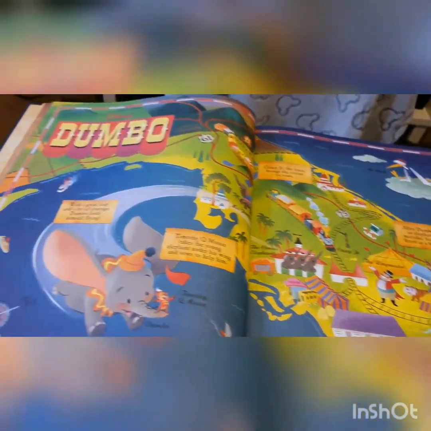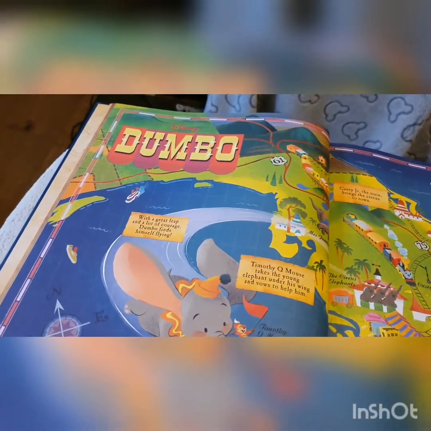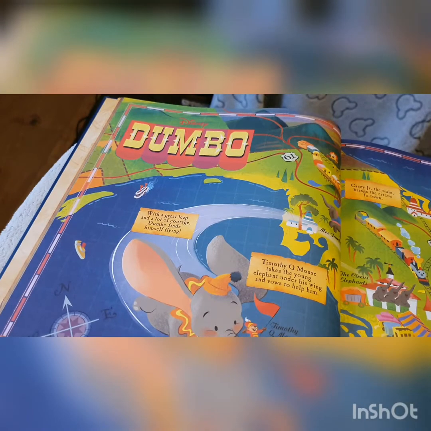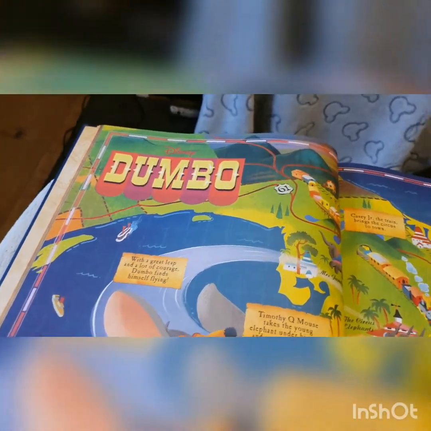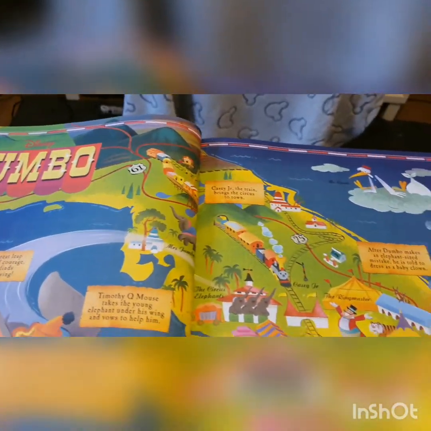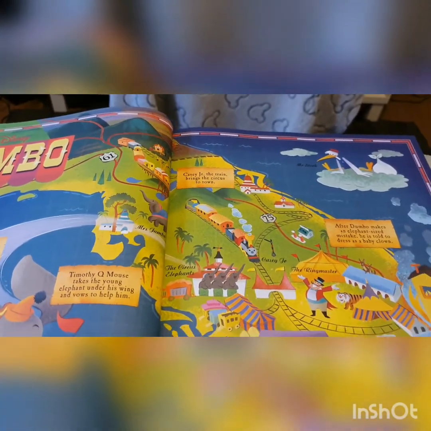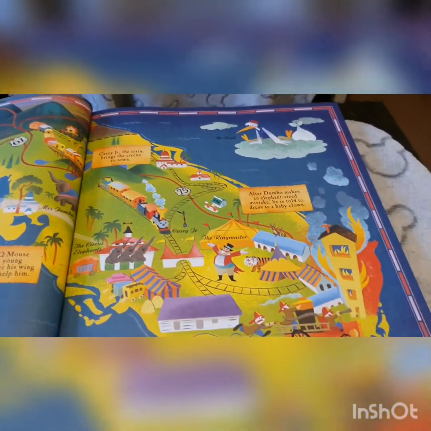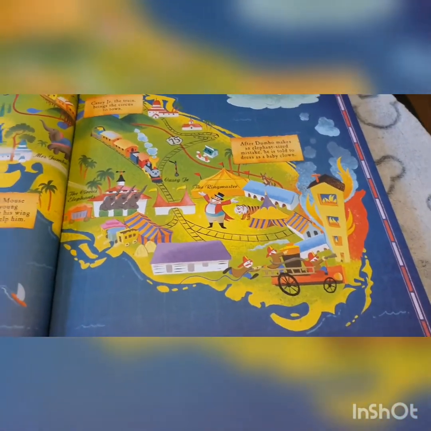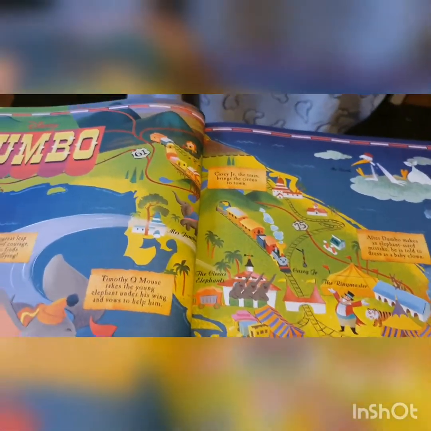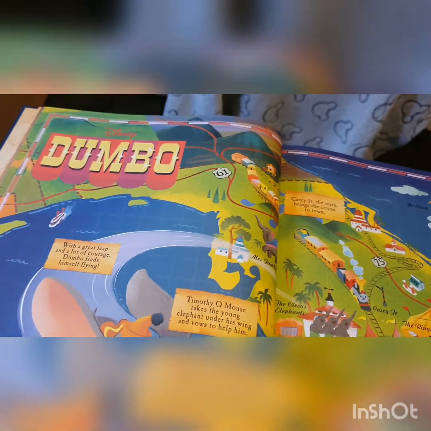So there isn't really much in this map, just kind of this little bit, and also there aren't many characters in Dumbo, so I can understand that as well. But yeah, it's just literally the state of Florida in America.